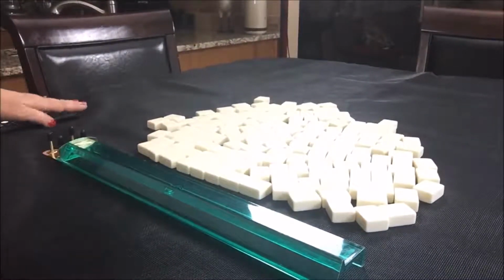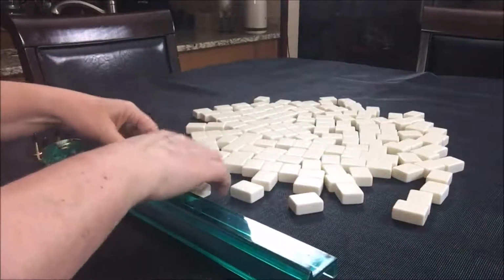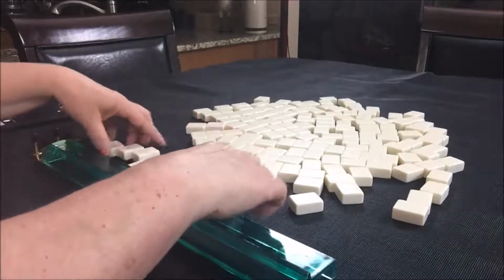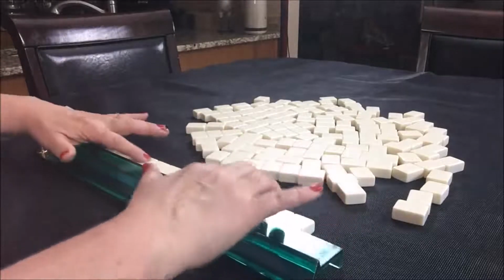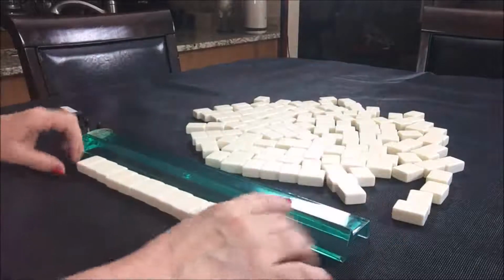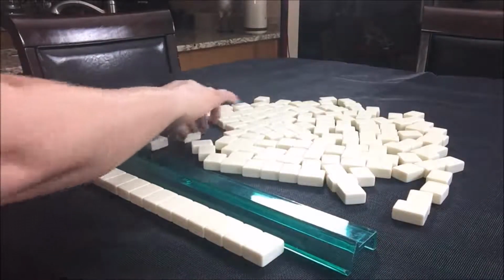So I have my phone with me. You could use a regular camera also, just to temporarily take photos of your hand, your drawn hand, and then also the passes that you get. So there's my 13 random tiles, and I'm going to create the Charleston now.